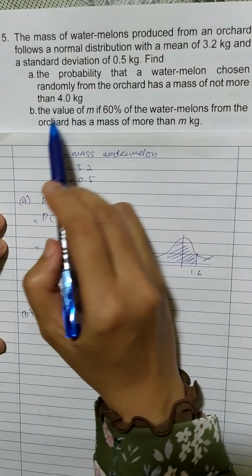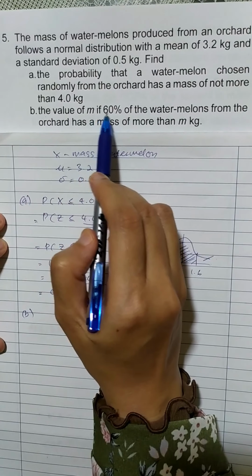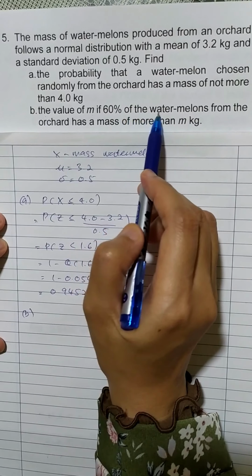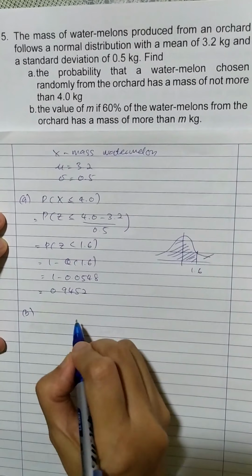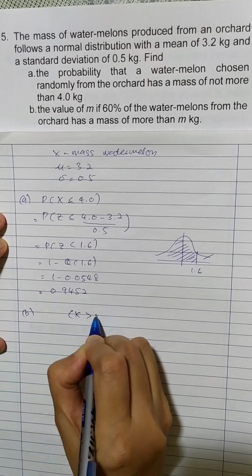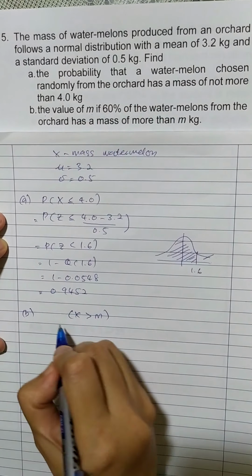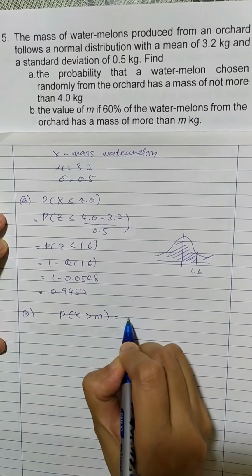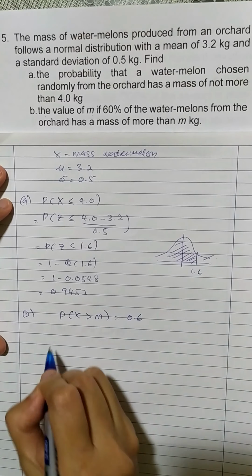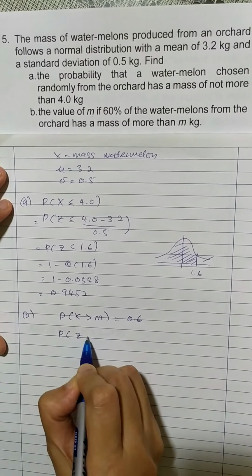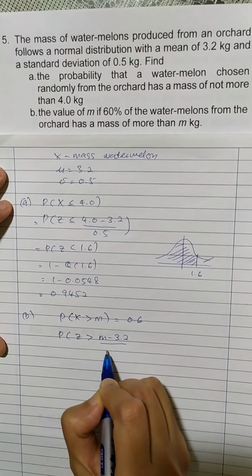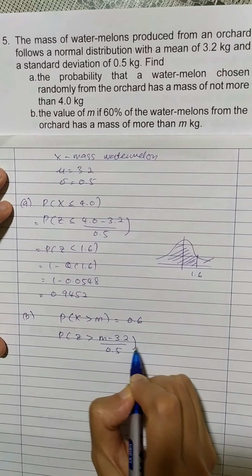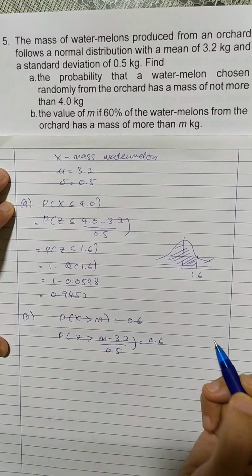Okay, the next question, B. Find the value of n if 60% of the watermelons from the orchard have a mass of more than n kg. So mass X more than n kg. The probability is 60%, which means 0.6. So you have to make it standard: Z more than (n minus 3.2) over 0.5 equals 0.6.